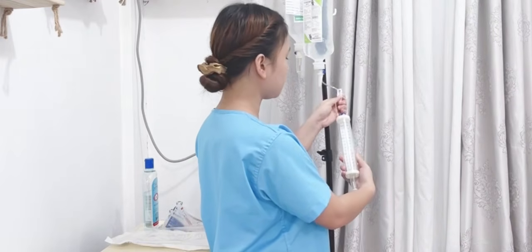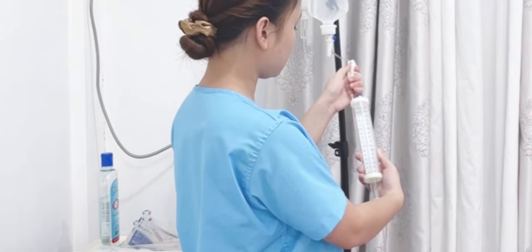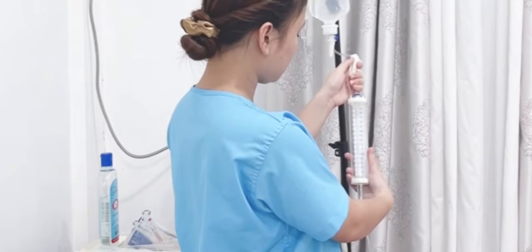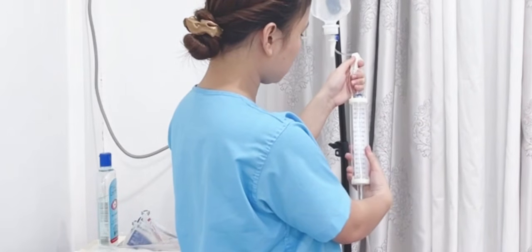Then open the upper roller clamp. Then you have to run the tubing and put it on a volumetric set up to 50 ml.